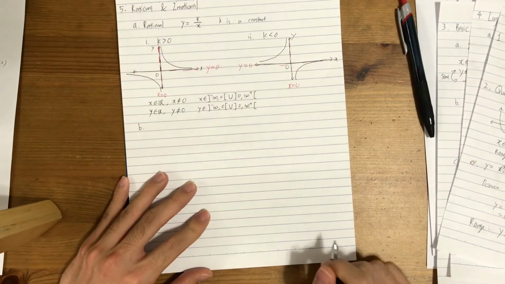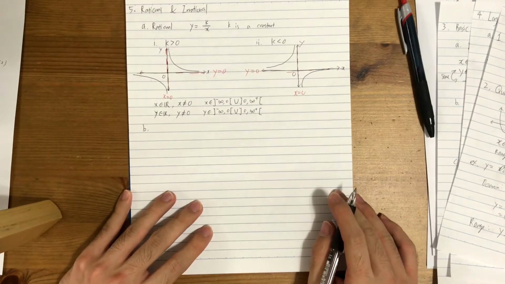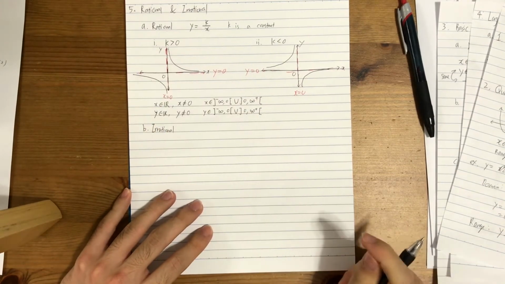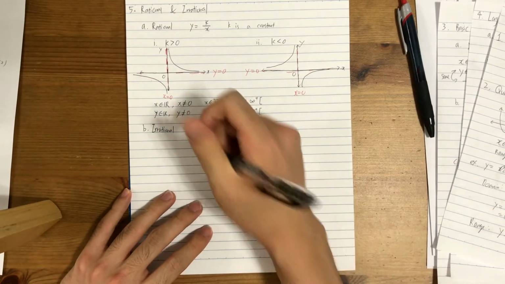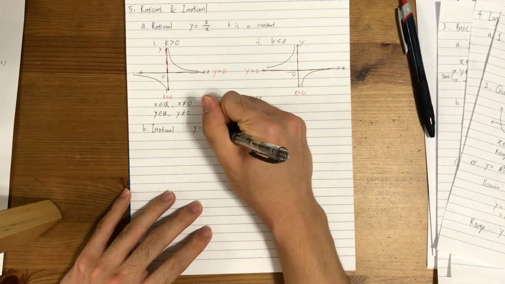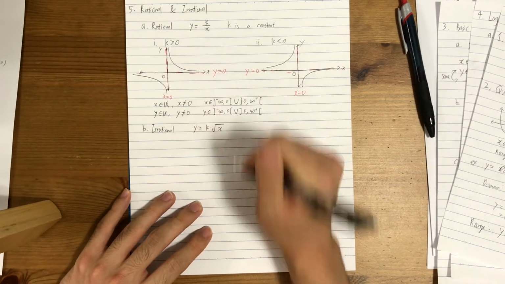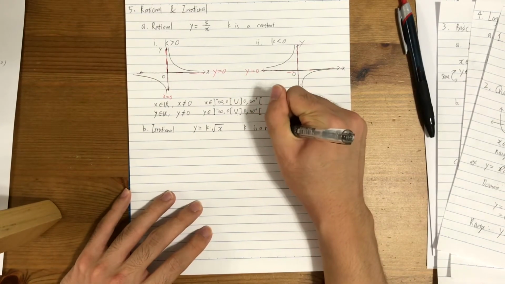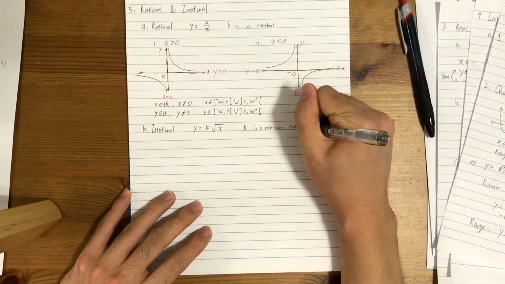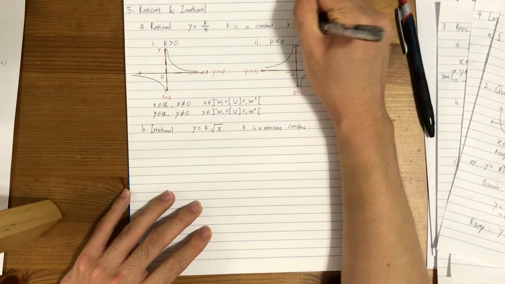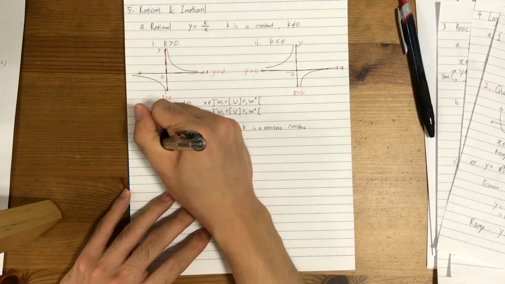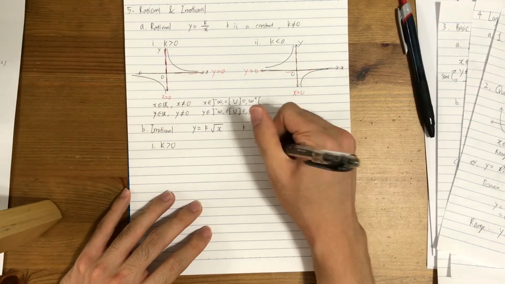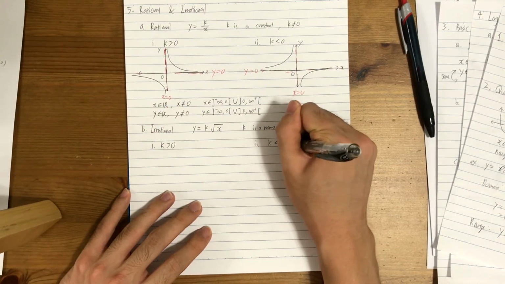Now, last for IGCSE and SL students, irrational. So the basic form of irrational is something like y equals k times root x, where k is again a non-zero constant. So similarly, we divide into two cases where k is positive and k is negative.